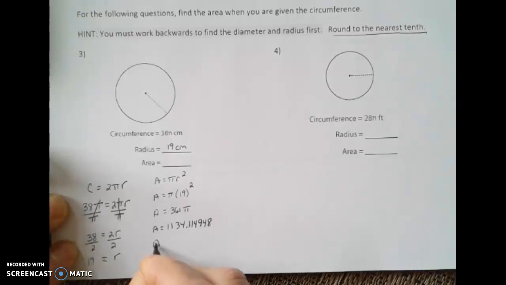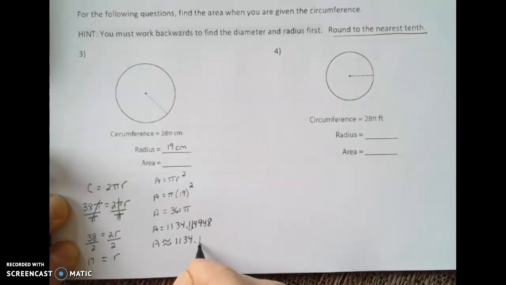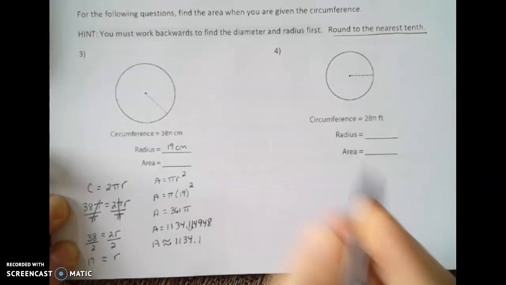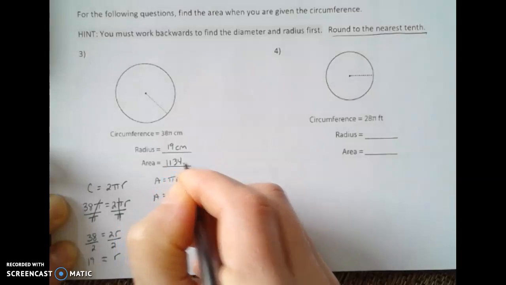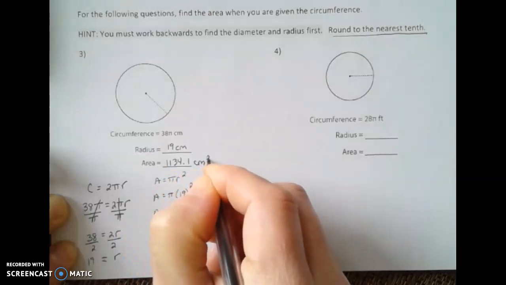Now that we've got our decimal, we're going to round it to the nearest tenth. So the area is approximately 1,134 and, well, that looks like 1/10. The 1 in the hundredths place doesn't round us up, so we're going to keep 1/10. And that's what we can fill in here, 1,134.1 centimeters squared.